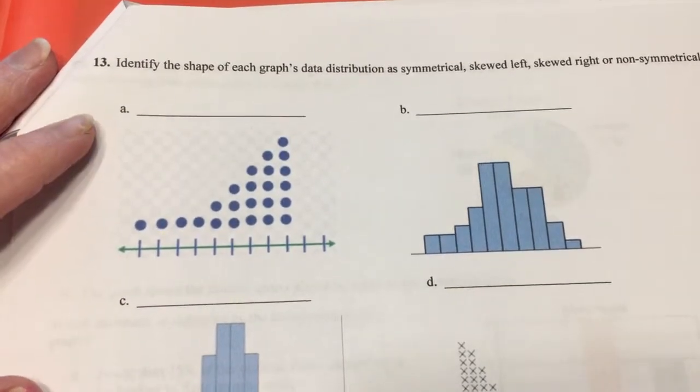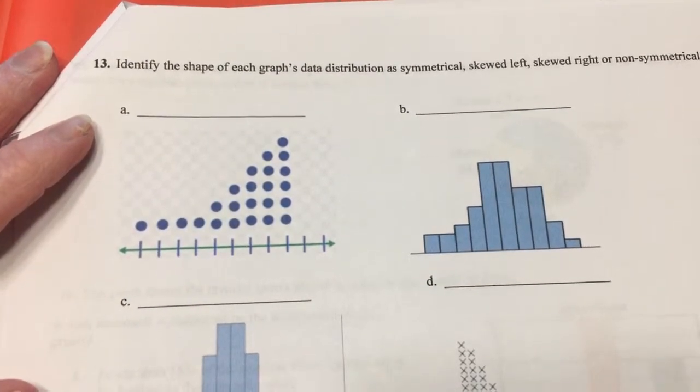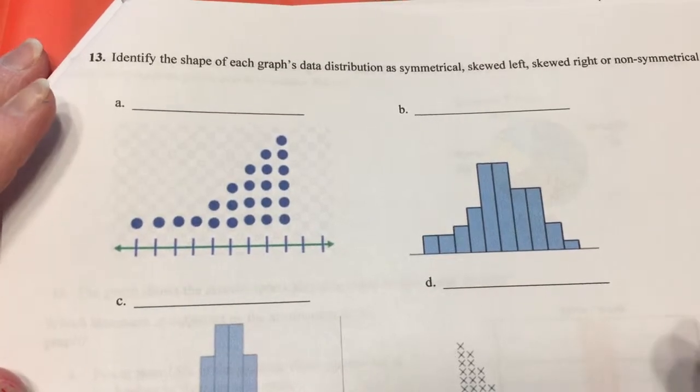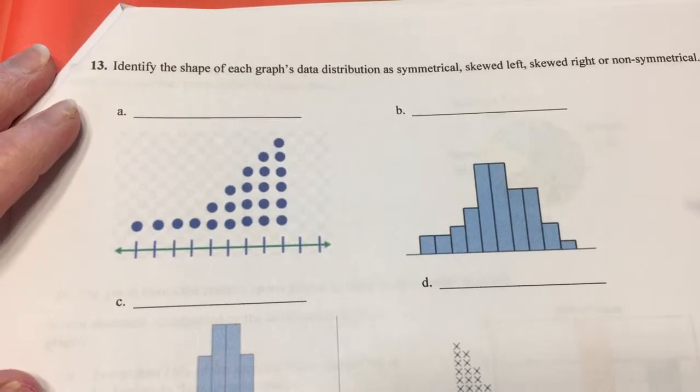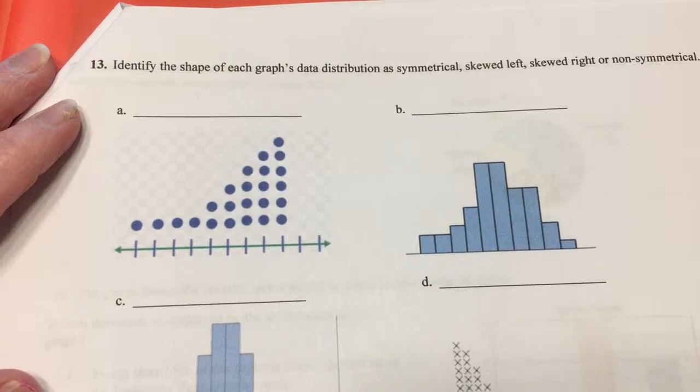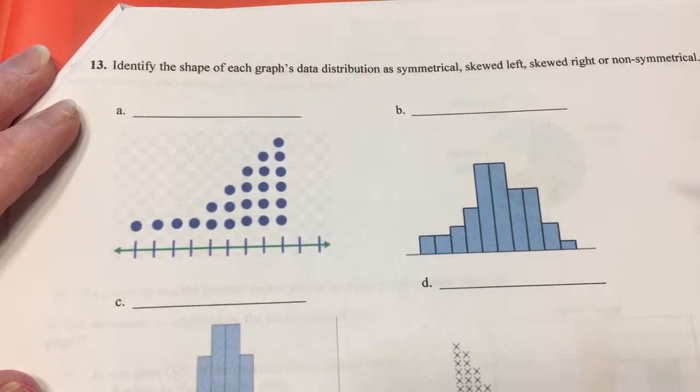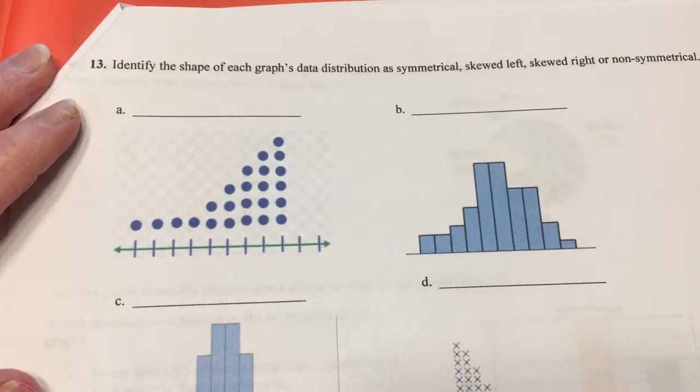All right, so we're continuing to look at the 6th grade pre-AP Chapter 9 test review. This is the second half of that. I'm going to start with number 13. It says, identify the shape of each graph's data distribution as symmetrical, skewed left, skewed right, or non-symmetrical.